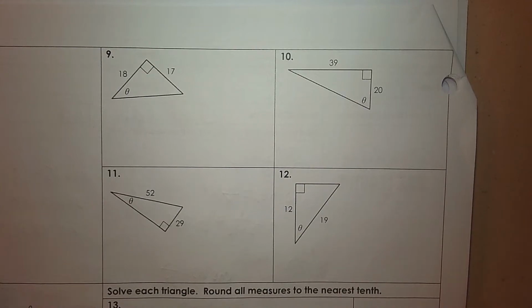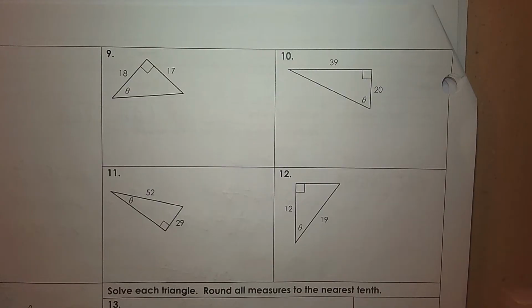Here we go. We're going to do this very quickly because you're smart and some of you are not focused and you're doing other things at your desk other than trigonometry.